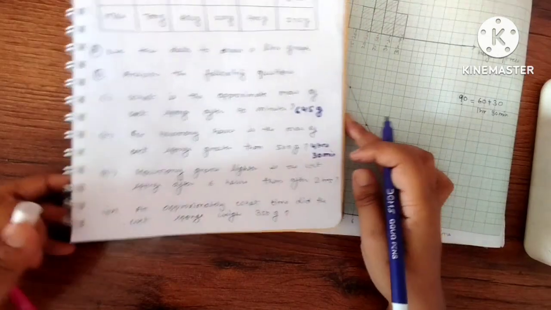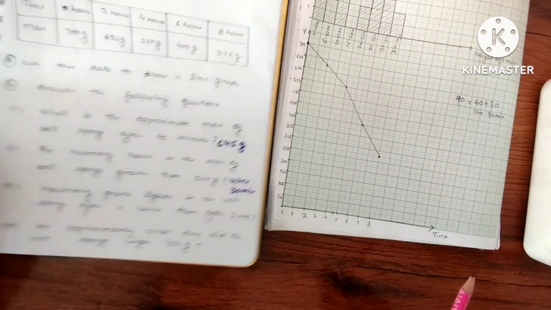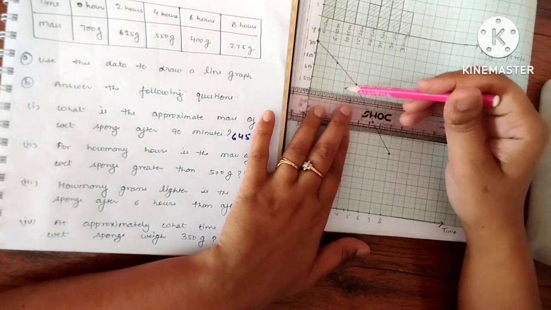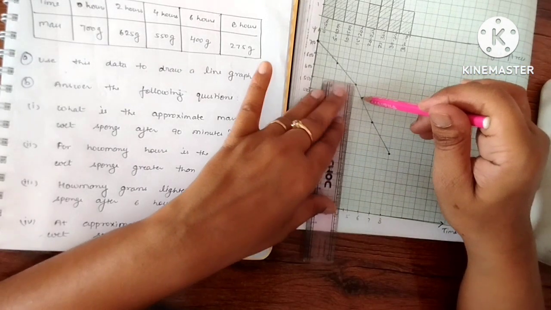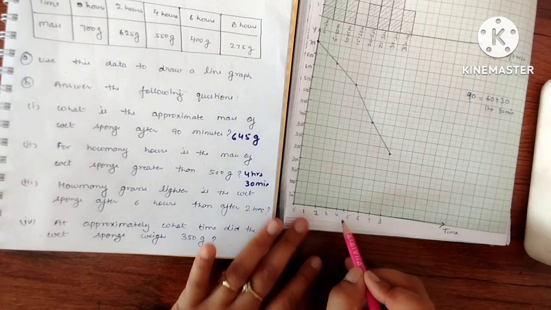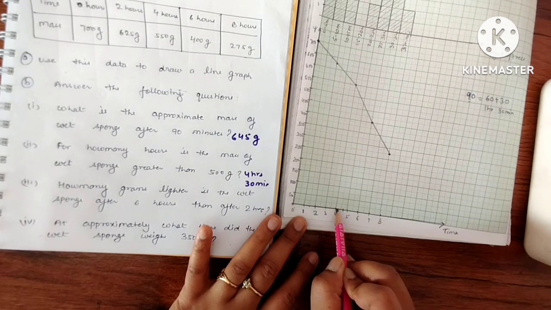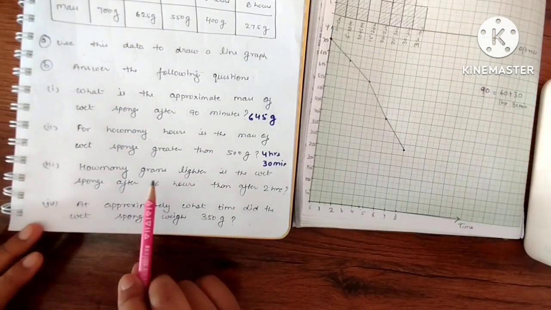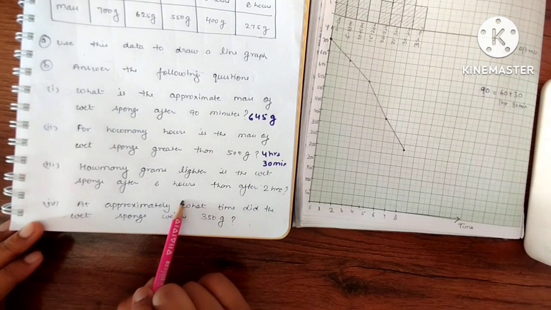Because the question was saying for how many hours the wet sponge is greater than 500 gram. So before this it was greater, right? So we will just join this point at the downside. But this line is our timeline. So before this, how much time? 4 hours, and each one is of 5. 4 hours 30 minutes.